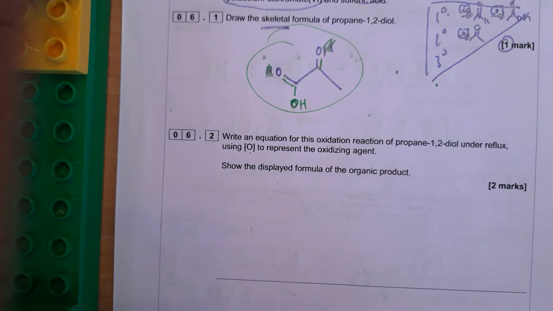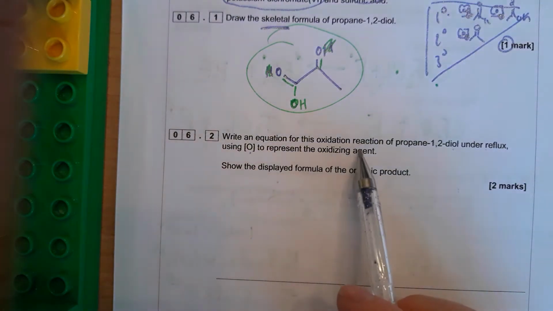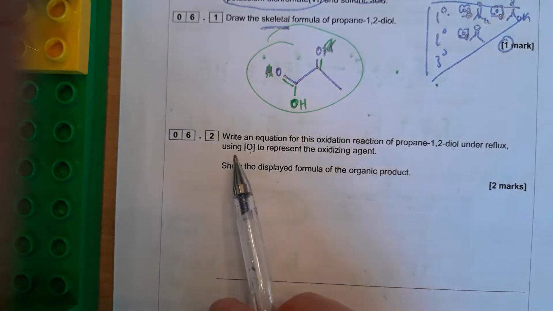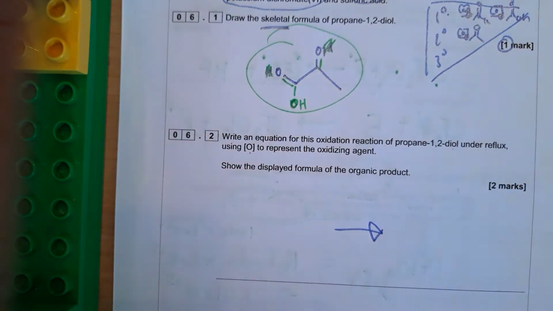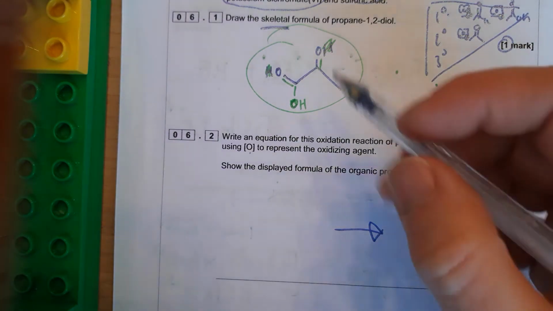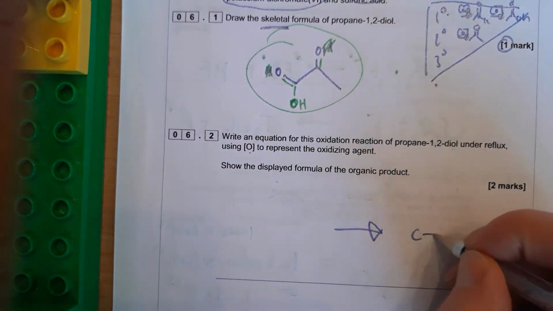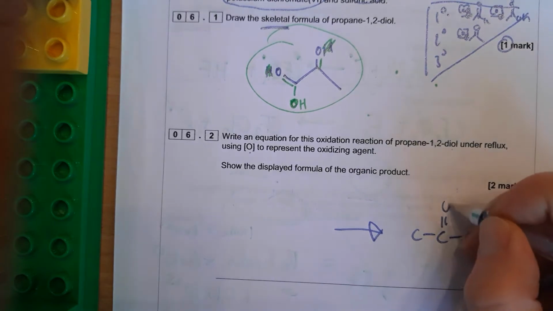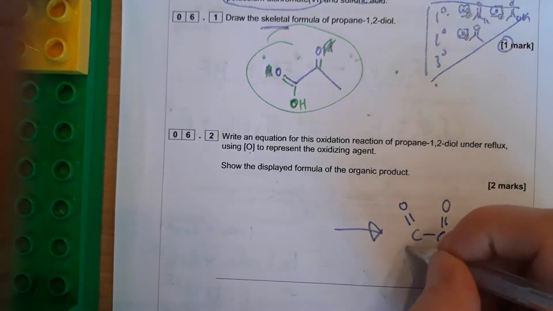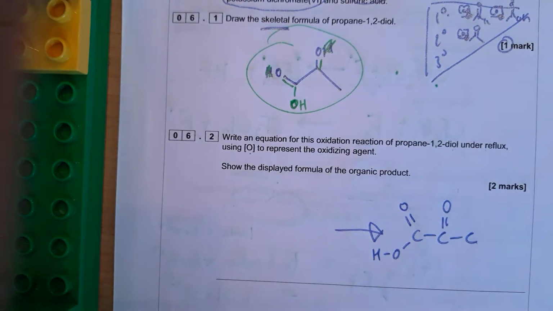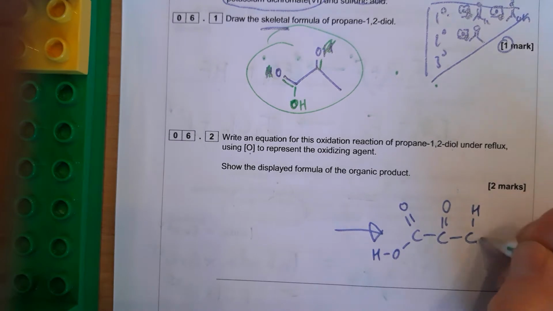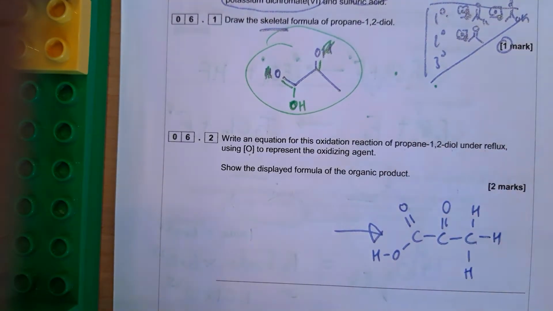This is a lovely question. Write an equation for this oxidation reaction of propane-1,2-diol under reflux, using O to represent the oxidizing agent. This is a good start. Put an arrow in. Then it says show the displayed formula of the organic product. So I've worked that out already. It's going to be 3 carbons. That's not going to have changed. This will be a ketone, and this will be a carboxylic acid. Displayed formula means I need to show all of the bonds, including those on the OH. H, H, H. What happens here then?